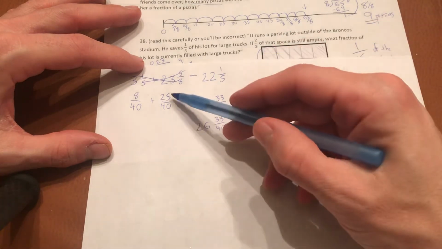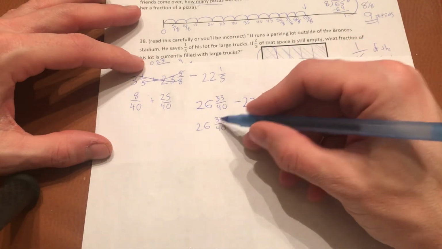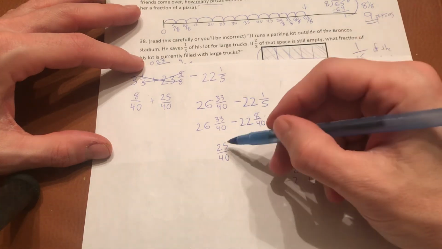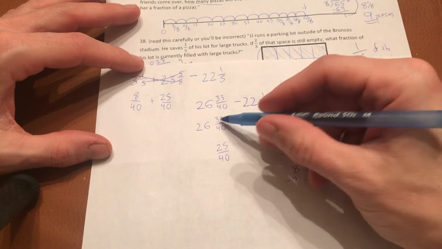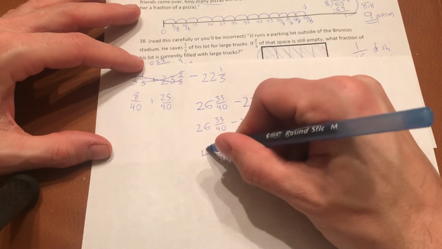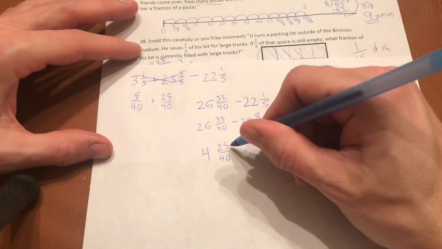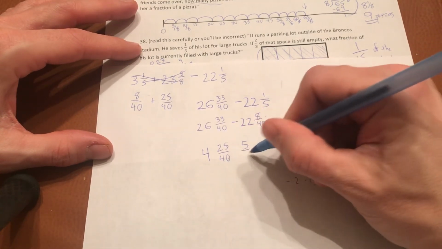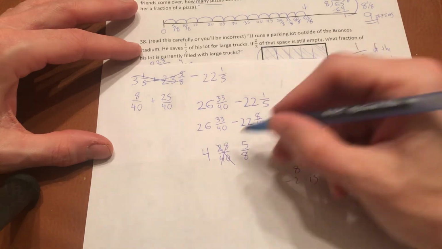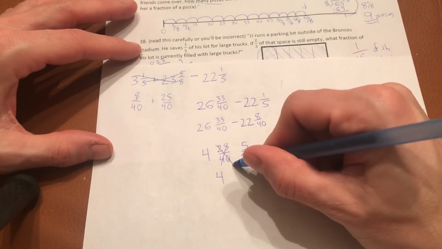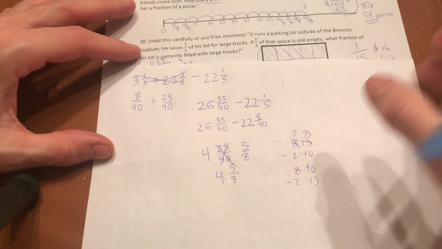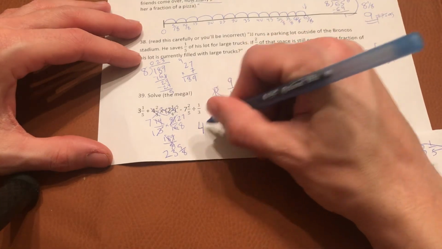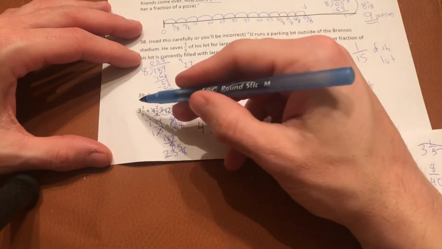33 minus 8, I'm actually going to go back to that 25 40ths. So you can do that first and say, all right, I have 25 40ths, which I'll reduce in a second for my fractional part, and then 26 minus 22 leaves me with 4. So 4 and 25 40ths, these are both 5, so divide by 5 is 5, divide by 5 is 8. So I'm left with 4 and 5/8 for that final answer. Wow, pretty wild. So 4 5/8 here is what you end up getting after all this madness.